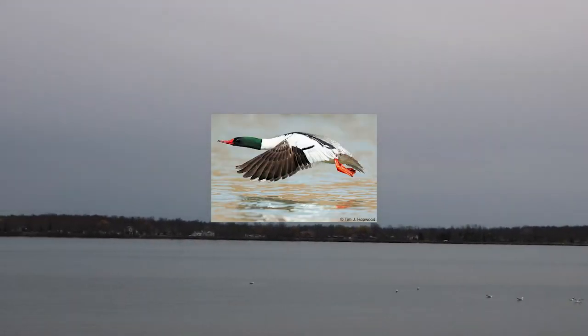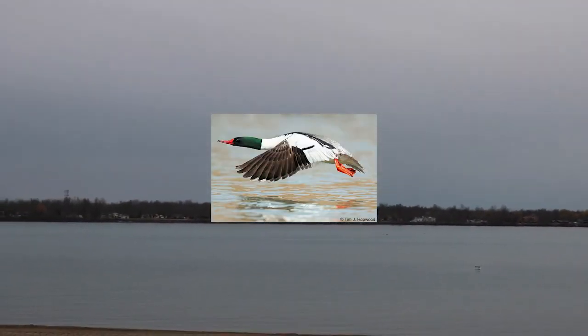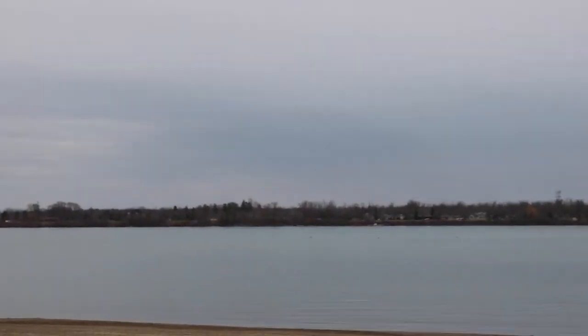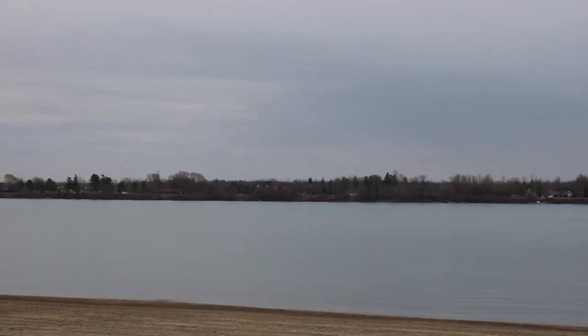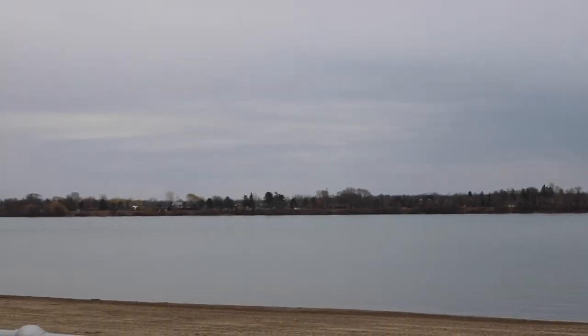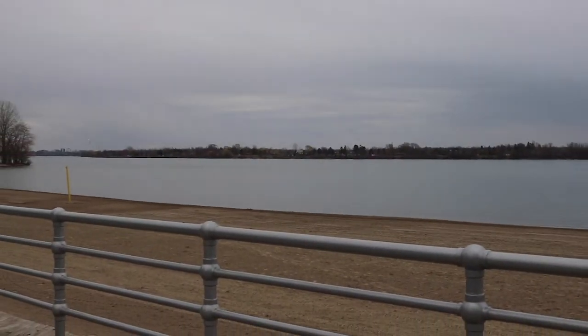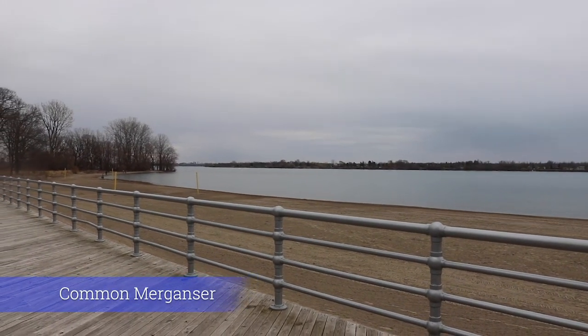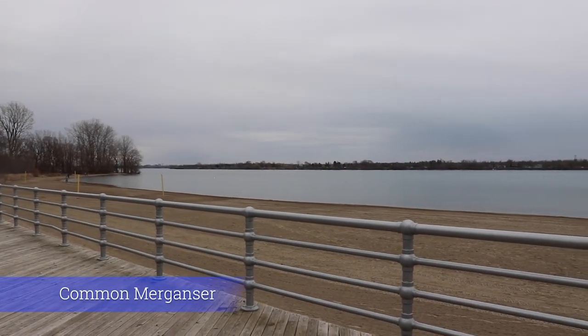Those are mergansers that just flew over us. I'm not sure if Bay was able to get a look at them. There are 4 common mergansers. The males are brightly colored, white with green heads. Females have kind of a reddish head with a wild hairdo. So those were a little flock of common mergansers, and they're one of our sea ducks.